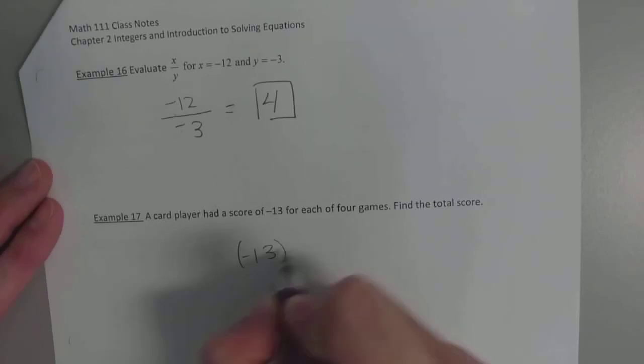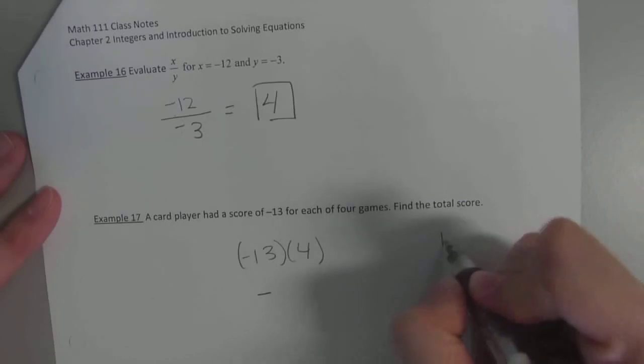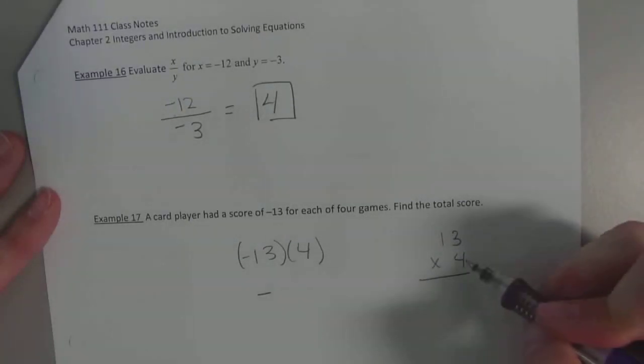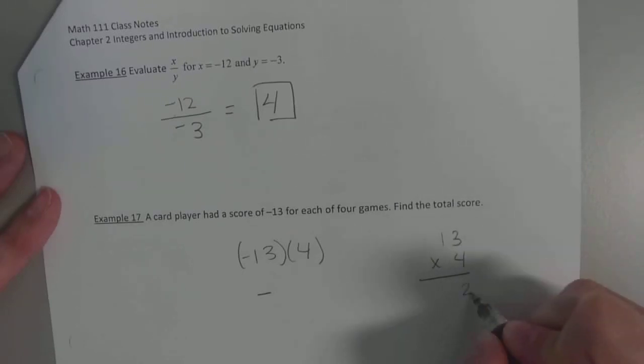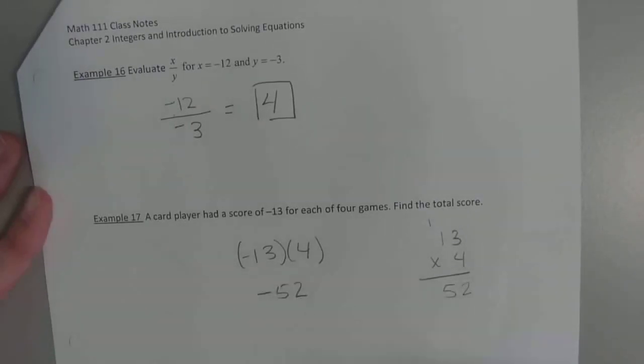So he had -13 for 4 games. That's how I would do it. I mean, you can add -13 4 times if you want. Let's focus on the sign. What's a negative times a positive? Negative, and then 13 times 4. I'm going to go over here to the side because I don't have it memorized. 4 times 3 is 12. Carry your 1. 4 times 1 is 4 plus 1 is 5. Did you guys get 52?